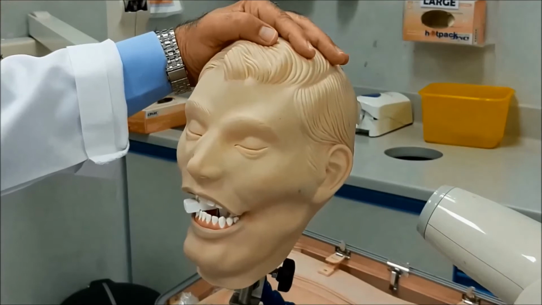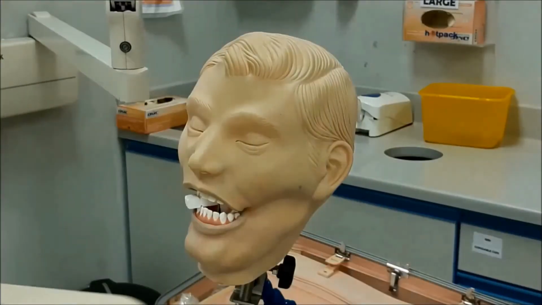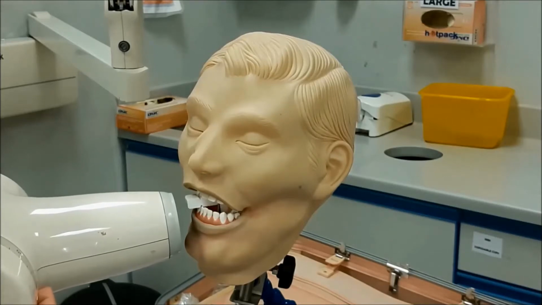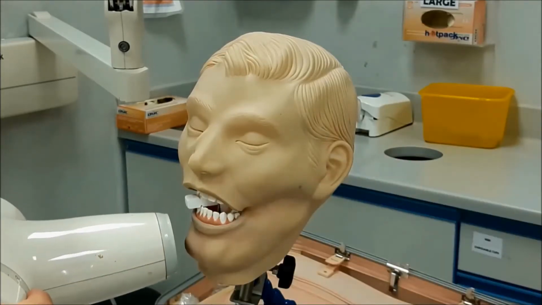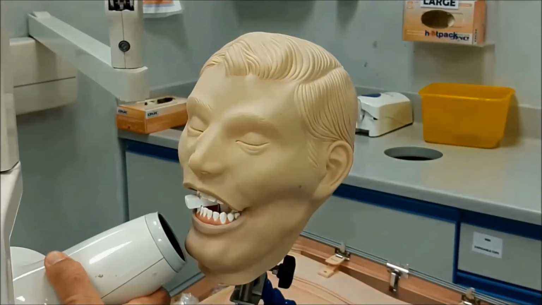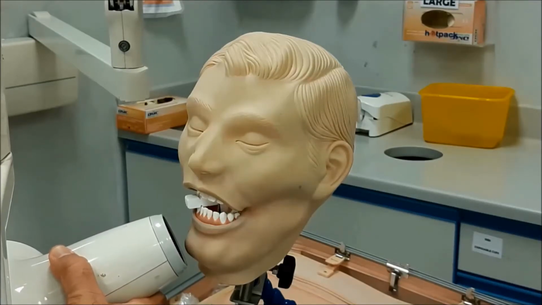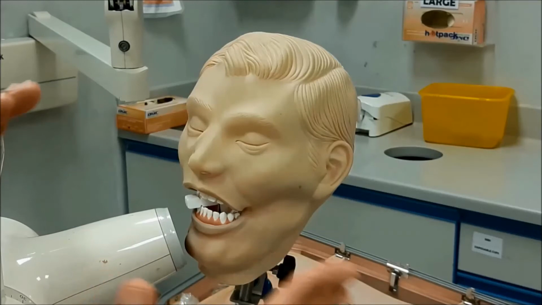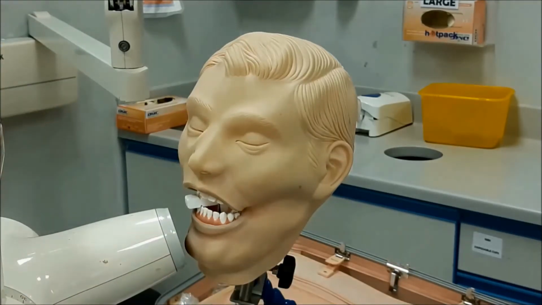Now, let's see where we will direct our angle. Perpendicular to the tooth, elongated image. Perpendicular to the film is a foreshortened image, so you direct it to the angle bisector. That is midway between both extremities.